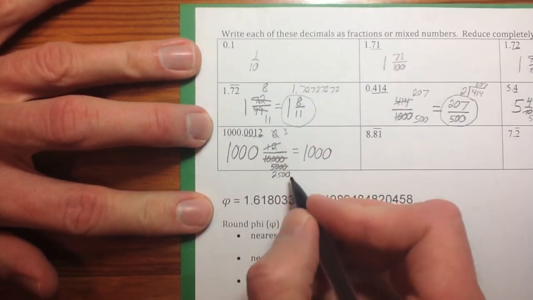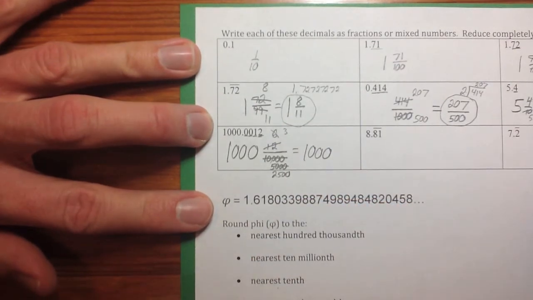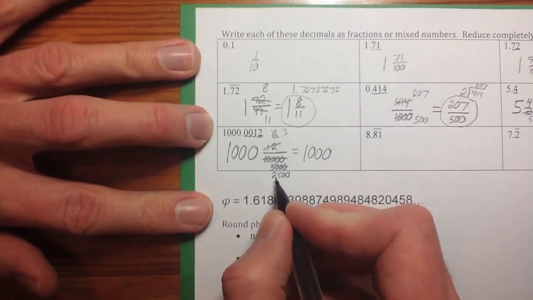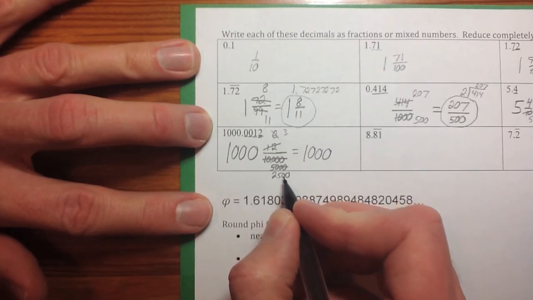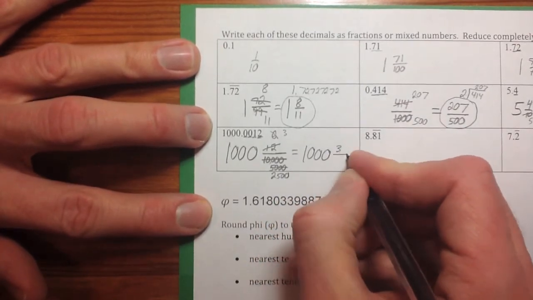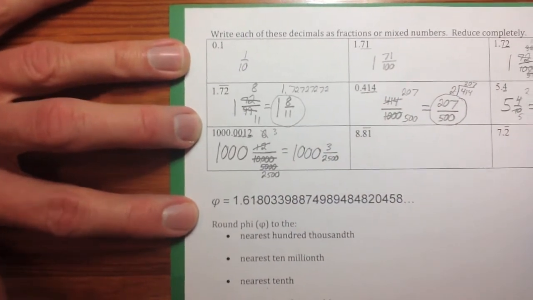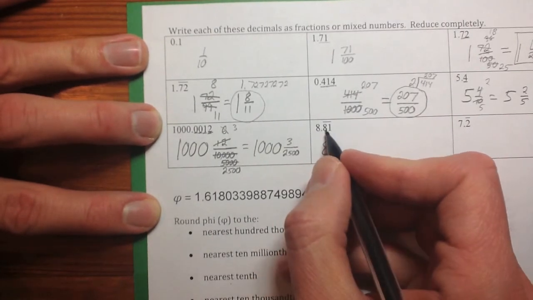3 goes into itself, but 3 doesn't go into 2,500, so we're not going to go any further. How do I know 3 doesn't go into 2,500? Well, because I said so. Well, also because 3 doesn't go into 25. And if you were to add the digits of this together, you'd get 7. 3 doesn't go into 7. So 3 over 2,500. 1,003 2,500ths. Okay, we have 8 and 81.